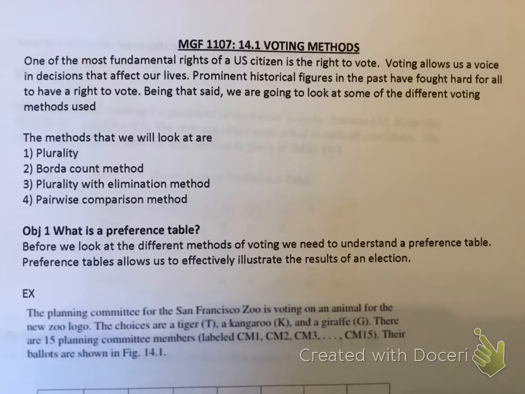The first one is plurality. The second one is the Borda count method. The third one is plurality with elimination method. And finally, pairwise comparison method.